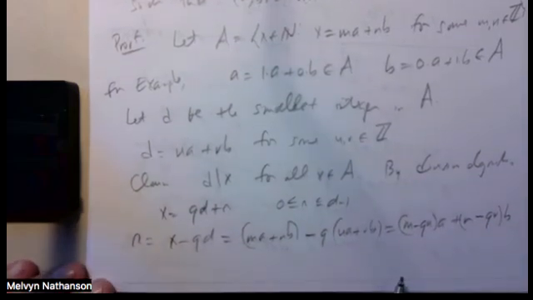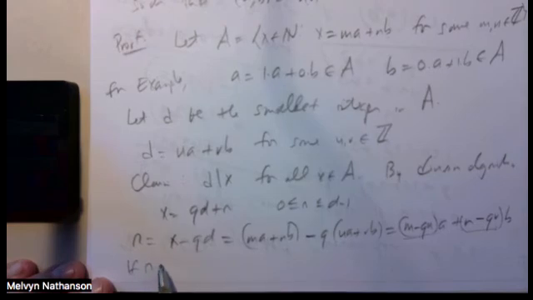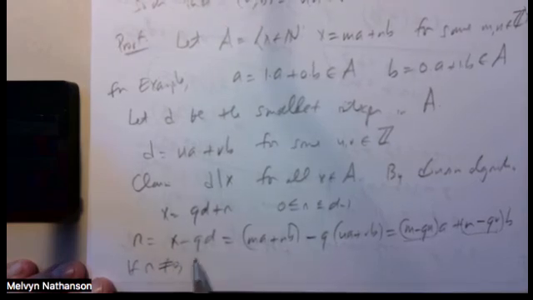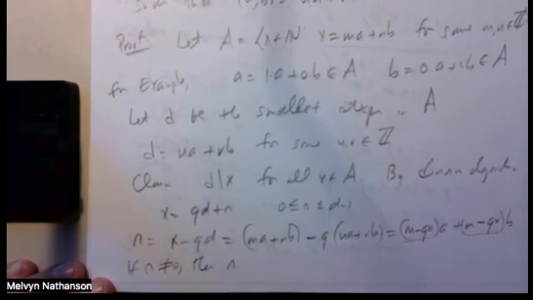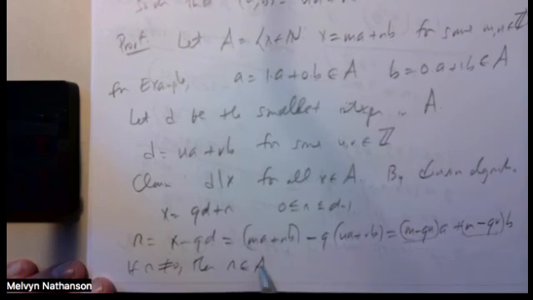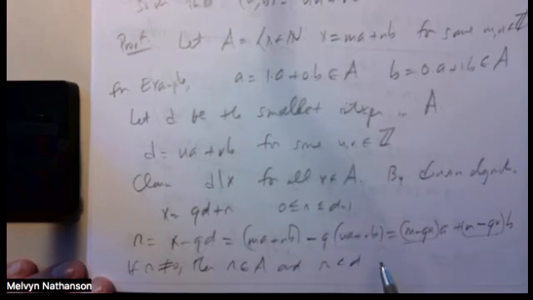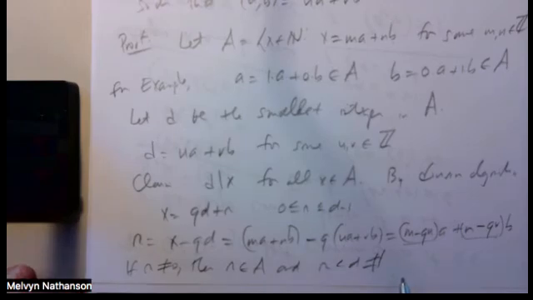So this is a linear combination with integer coefficients of a and b. If r is different from 0, then r is some positive number in A, and r is less than D, which is impossible. It's a contradiction because D was the smallest number in this set.